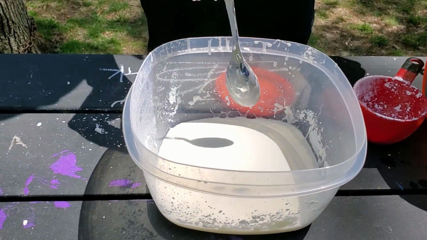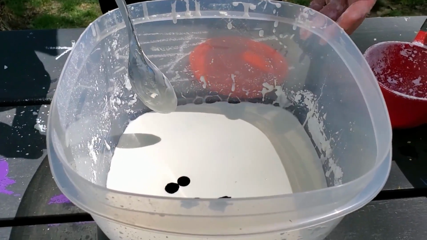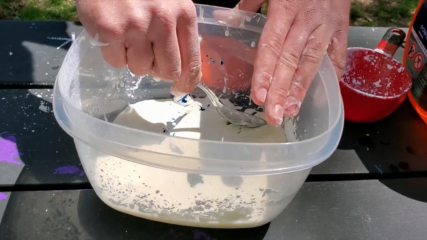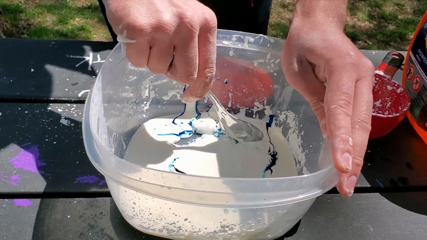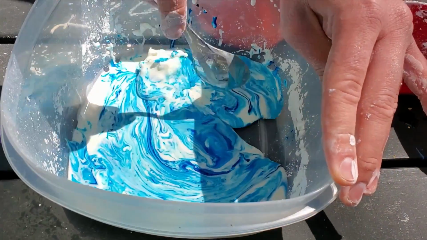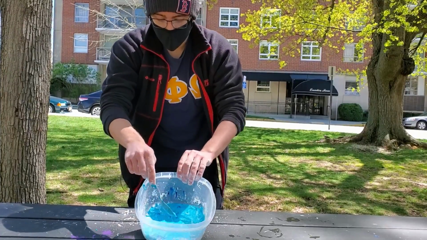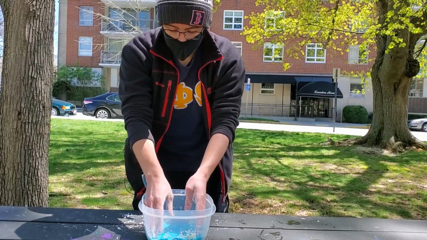So now that that's all set, we can add in some colors just to make our Oobleck look cooler. So we're going to add blue. Once you have your food coloring in, you just want to give it some more mixing just to help get this color all throughout the Oobleck. There we go. Look at that. So now that our Oobleck is all mixed up, it's nice and blue, I'll just show you some of the properties that it has.